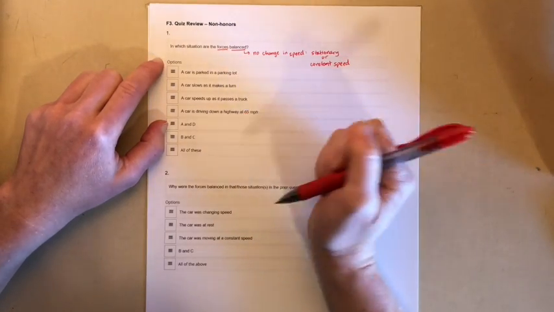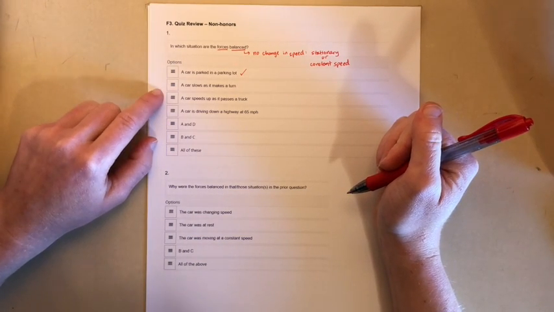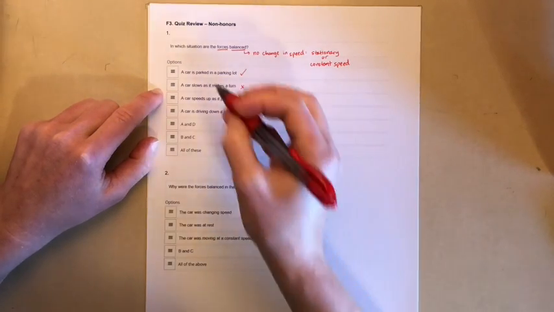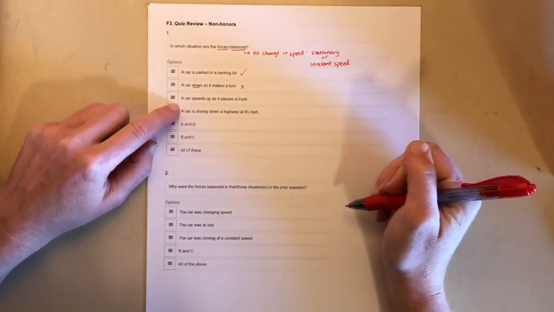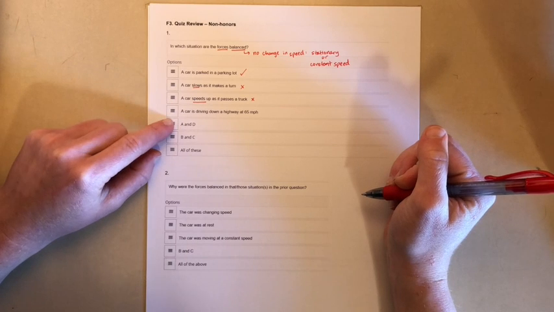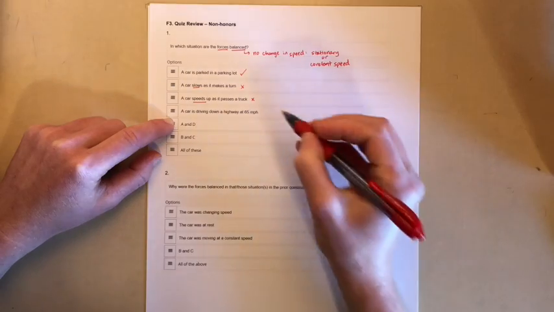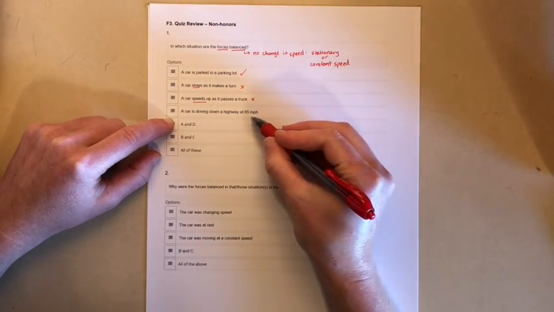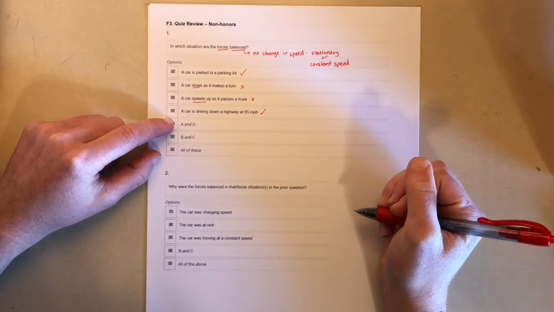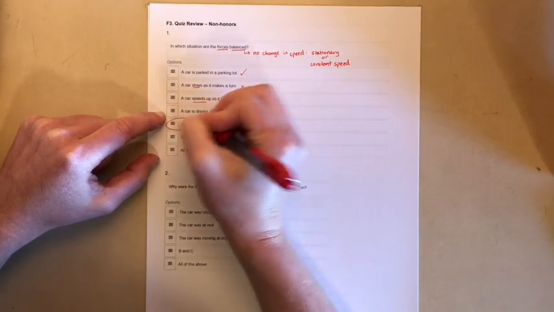So a car parked in a parking lot. Yes, forces are balanced because it's stationary. A car slows as it makes a turn. That cannot be a balanced force because it's slowing down. A car speeds up as it passes a truck. Not a balanced force. A car driving down a highway at 65 miles per hour. Since this doesn't say anything about changing that speed of 65 miles per hour, that is going to be a balanced force. So the correct answer here would have been A and D, which is that option there.